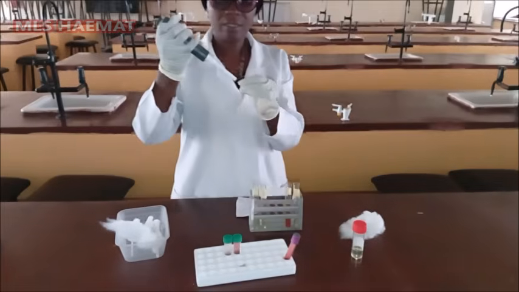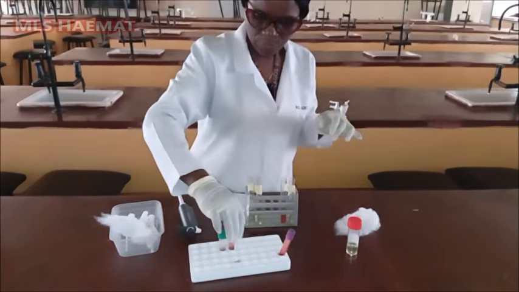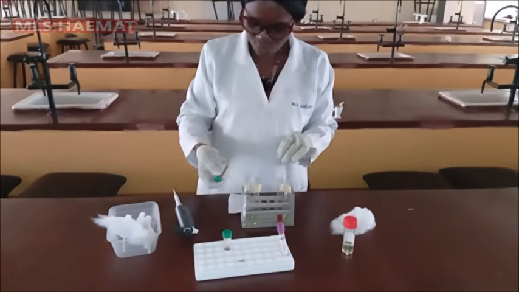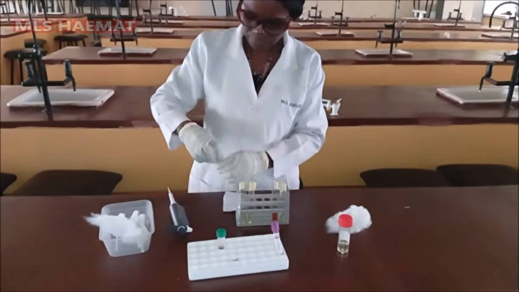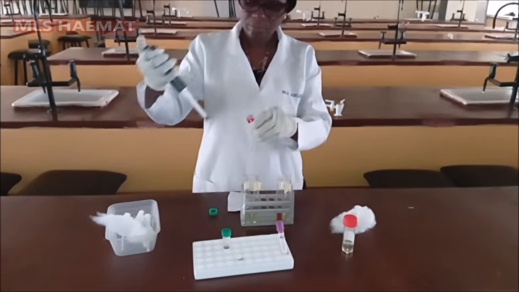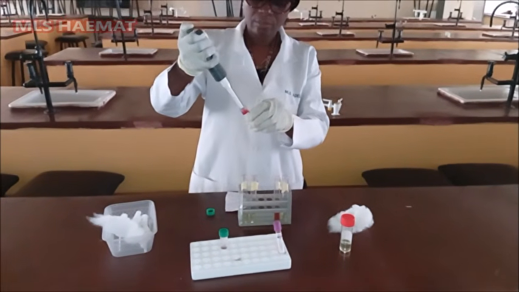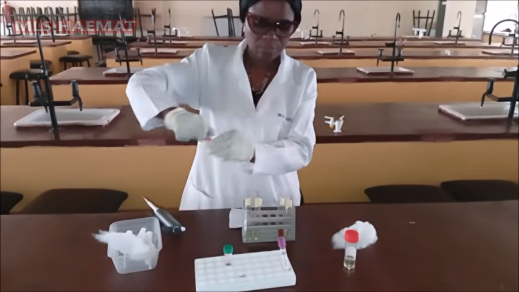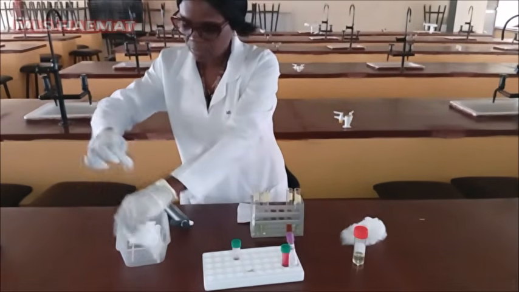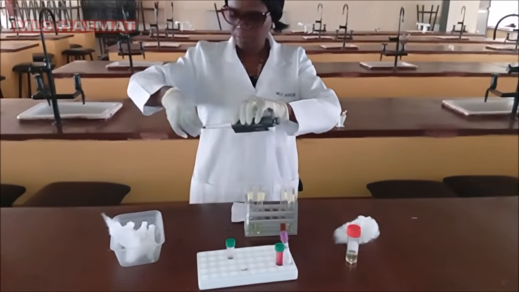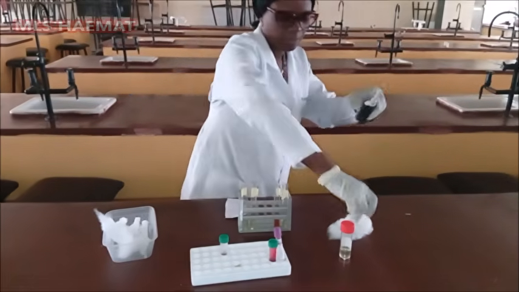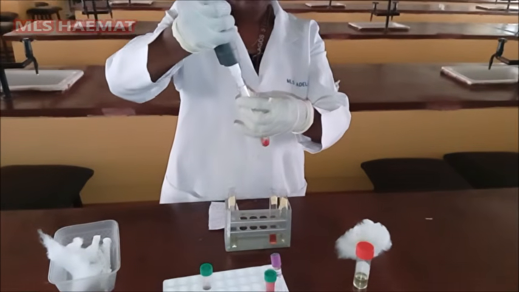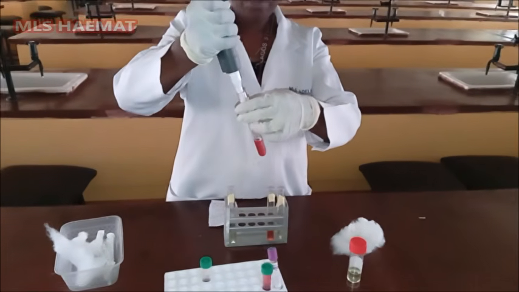Pick another pipette tip. I'm going to take 20 microliter of sample A. Add it into the Drabkin solution, mix it well.